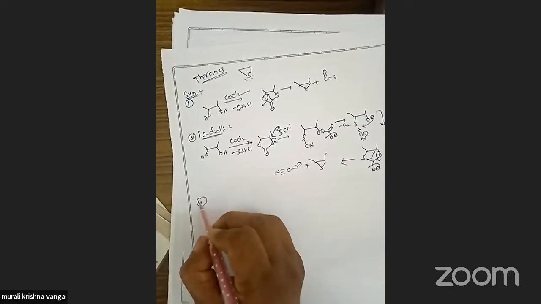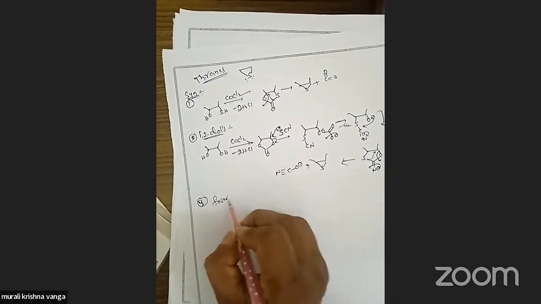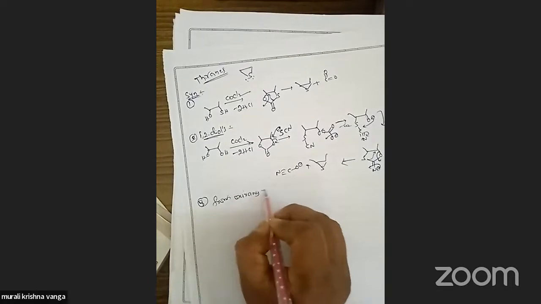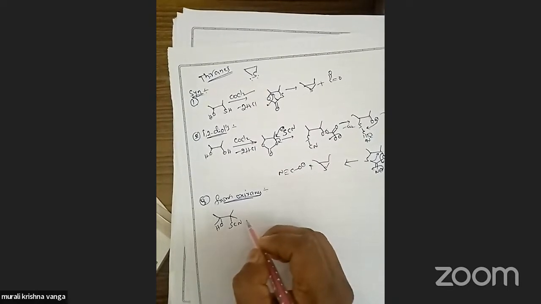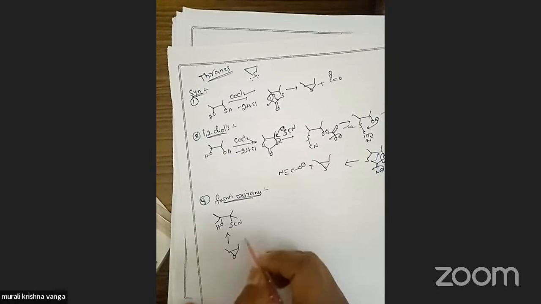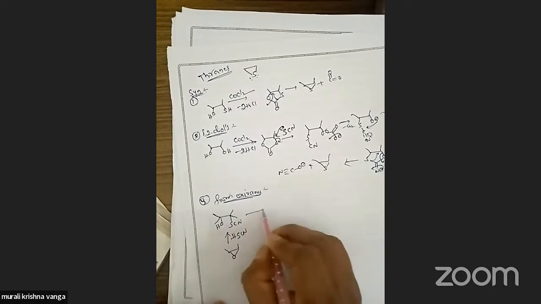Third method is from oxiranes. When it is obtained from epoxides, reacting with HSCN, attacking at opening of the ring, and then reacting with the base, it forms thiirene as the product.